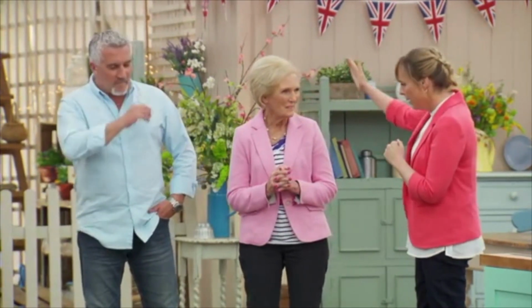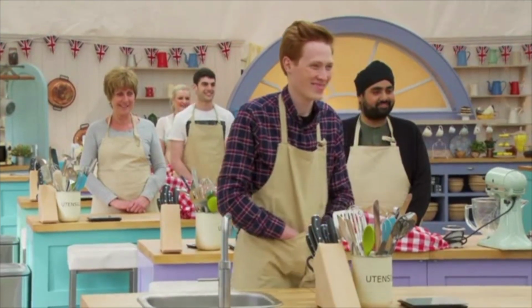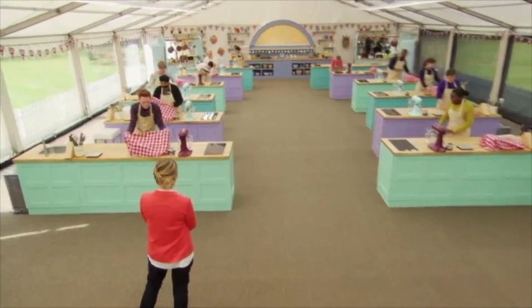So Mary and Paul would like you to make 12 Viennese whirls. They should be filled with buttercream and jam, and you've got 1.5 hours. On your marks, get set, bake.